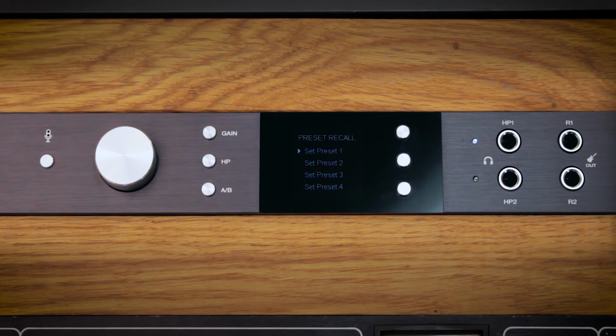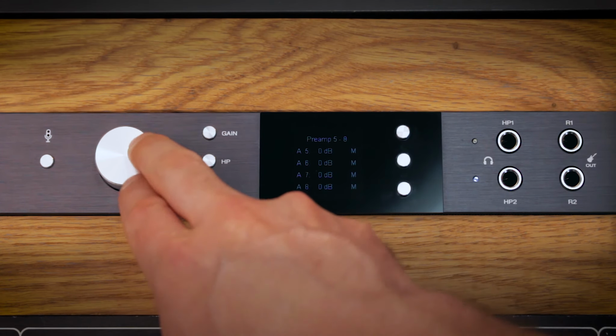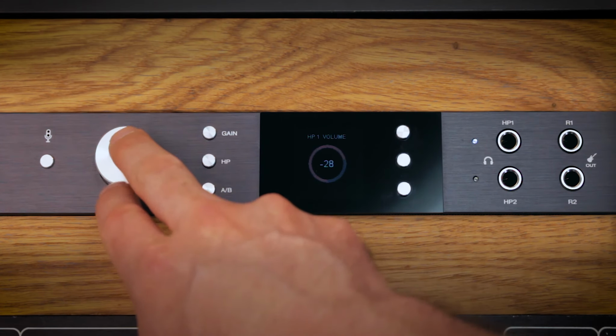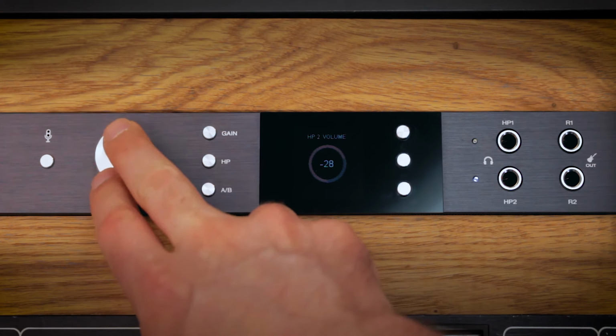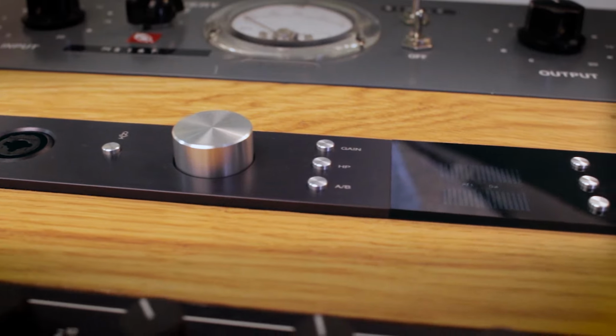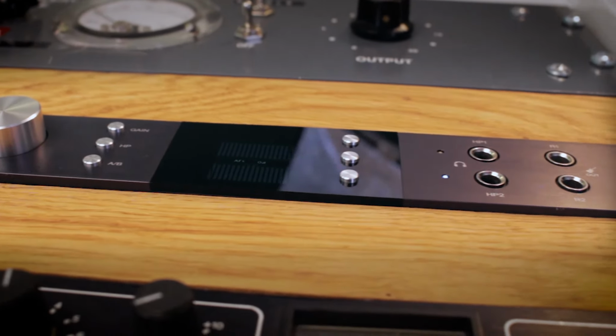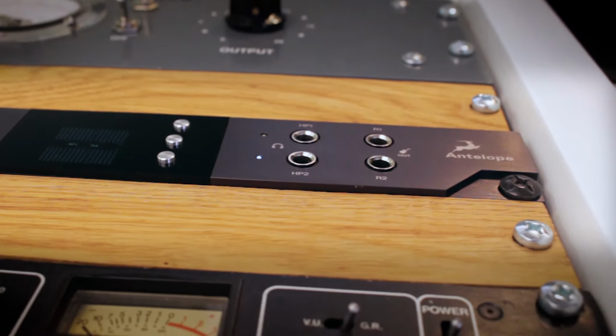There are 2 independently assignable headphone outputs, selectable and controllable via the main volume control knob. The lights next to the outputs are illuminated to indicate which headphone output is currently controlled. The reamp outputs are direct outputs that should be used with guitar amplifiers for reamping.